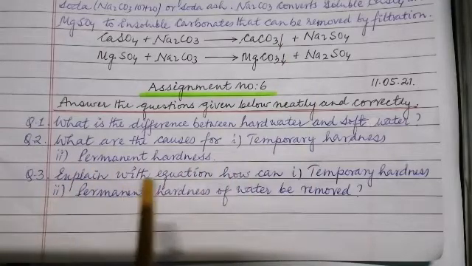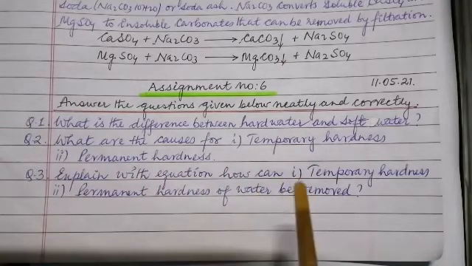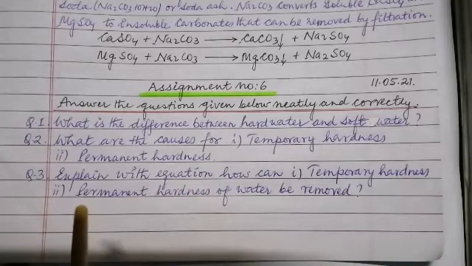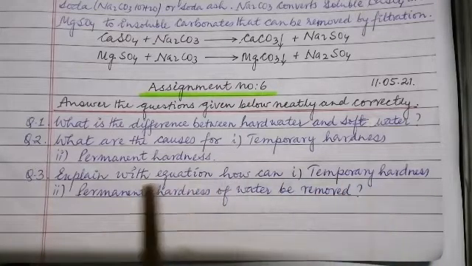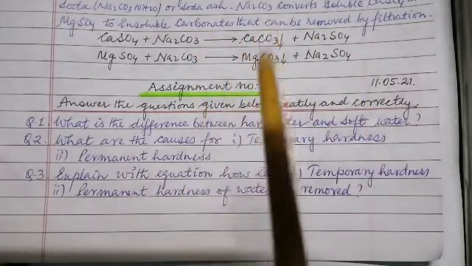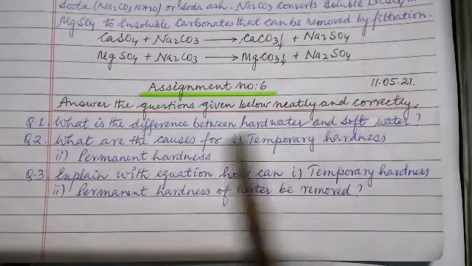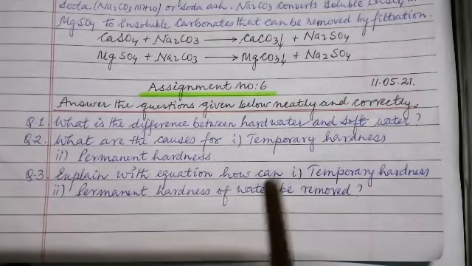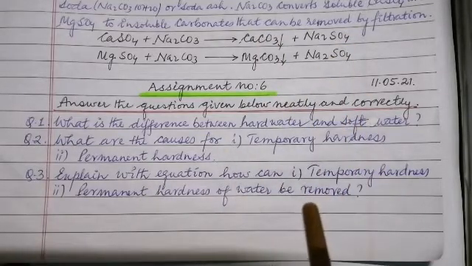Question number 3, explain with equation how number 1, temporary hardness, and number 2, permanent hardness of water can be removed. So you have to explain with the help of an equation which I have already discussed with you in this video. Please revise the lesson along with the equations sincerely.